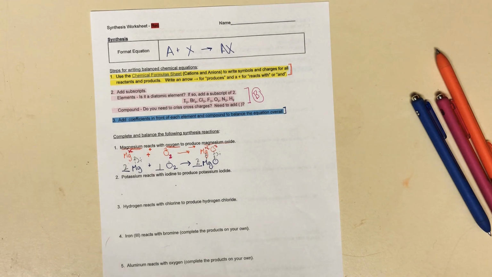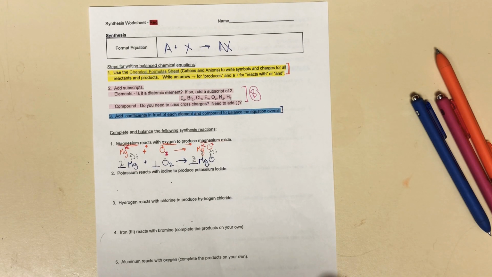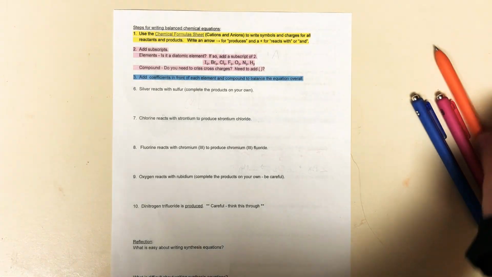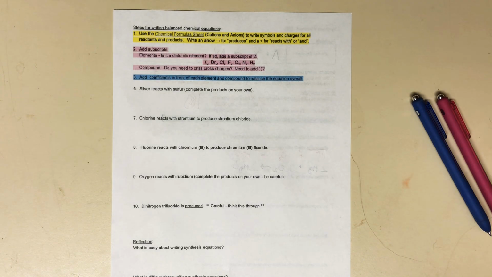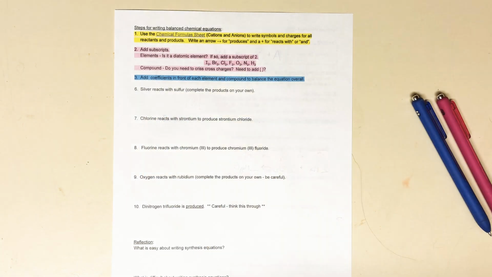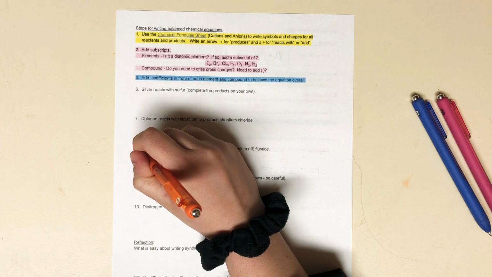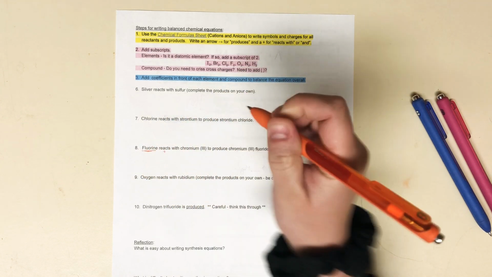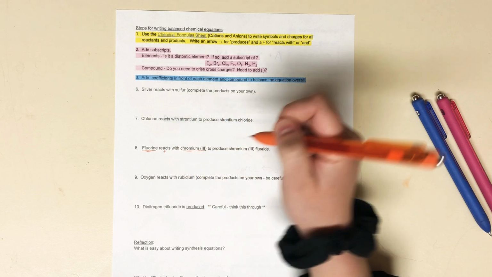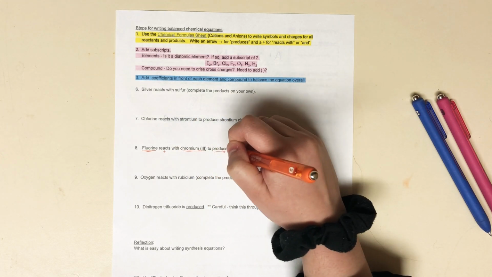We're gonna go and do number 8 together. All right. Number 8. I'm gonna underline everything that I need in order to write this. So I have fluorine. Reacts with means I need a plus. Chromium 3. To produce means I need an arrow.